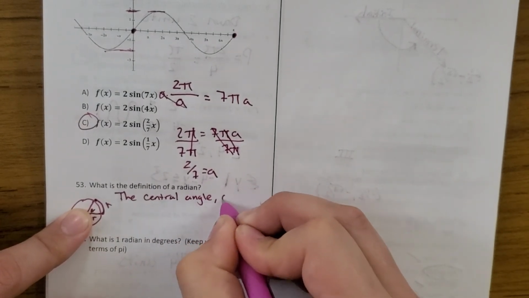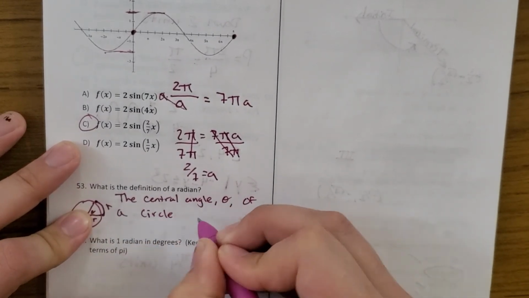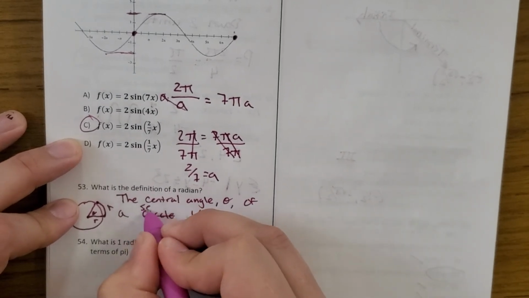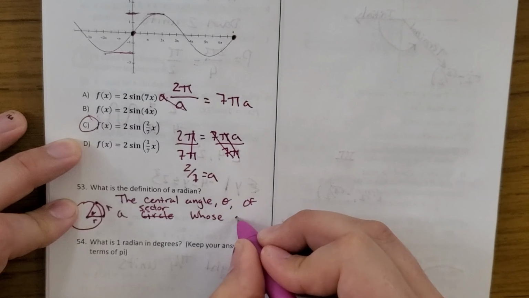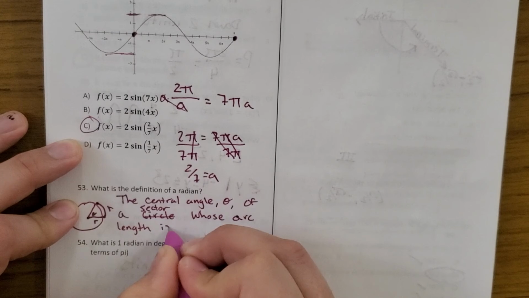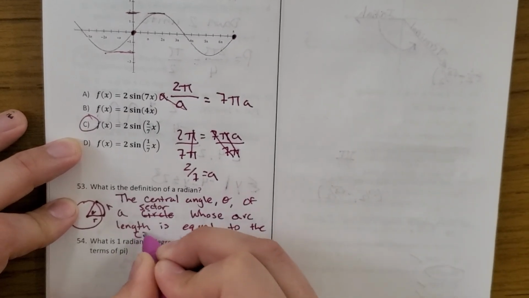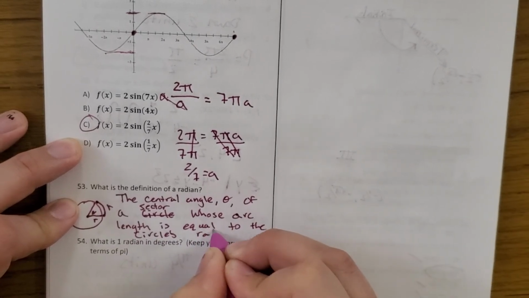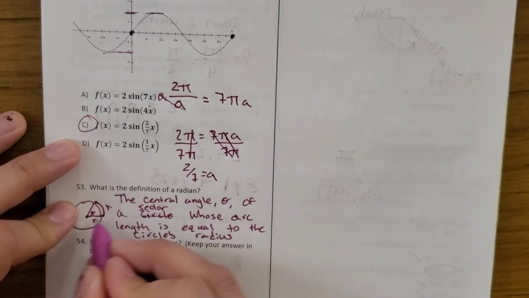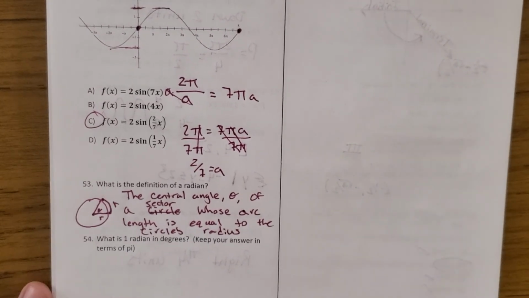The central angle, theta, of a sector whose arc length is equal to the circle's radius. So whatever this central angle is, if the arc length is equal to the radius, then that theta, that central angle, is a radian of the circle.